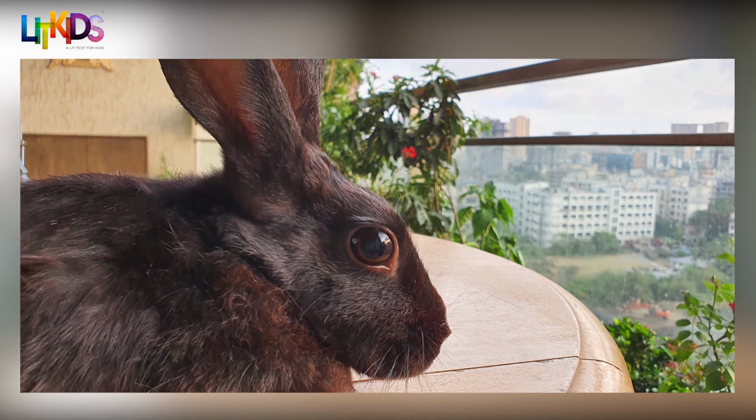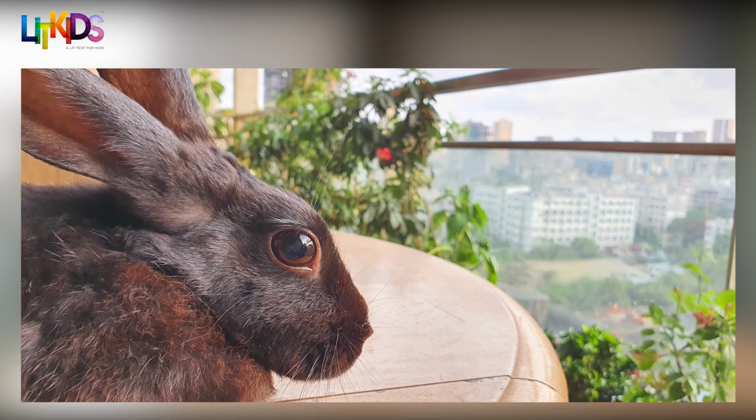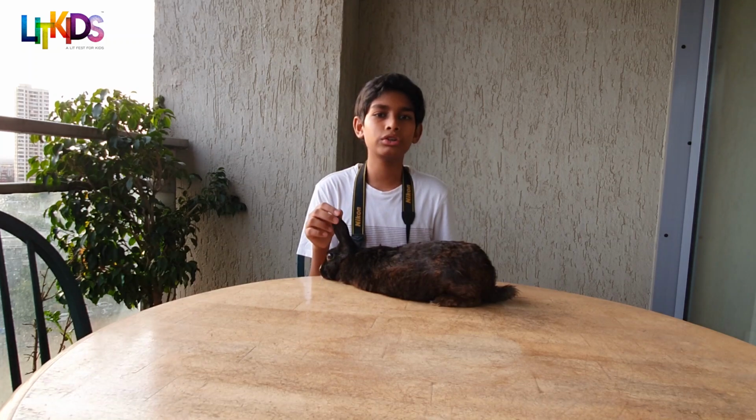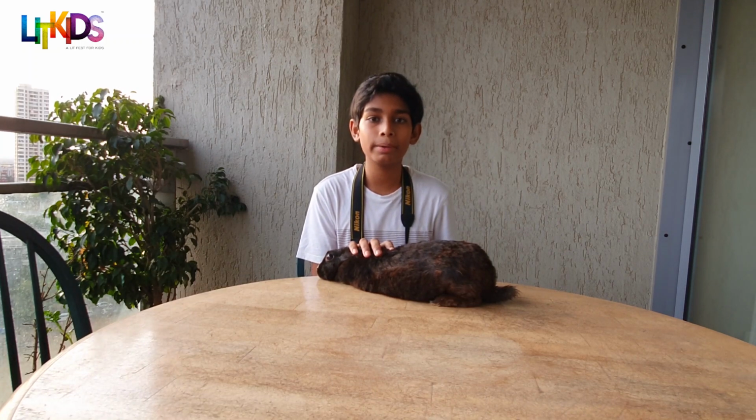The first one and the second one. The difference in framing is that she is on the left hand side of the frame. And remember how I told you that the left hand side of the frame or the right hand side of the frame are where the eyes go to the most. So I hope you use this tip.